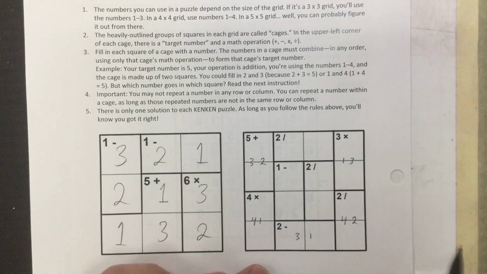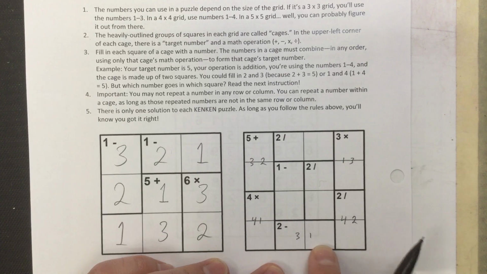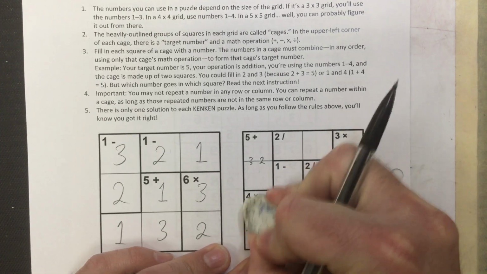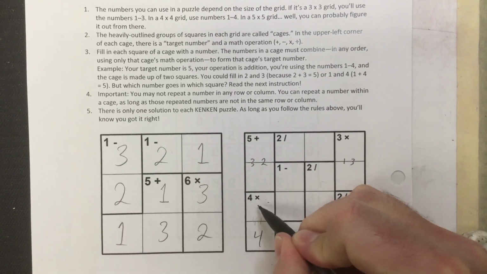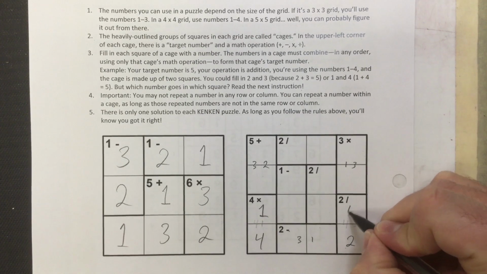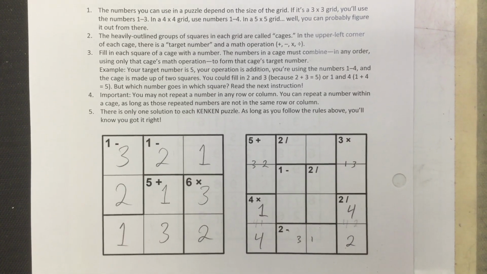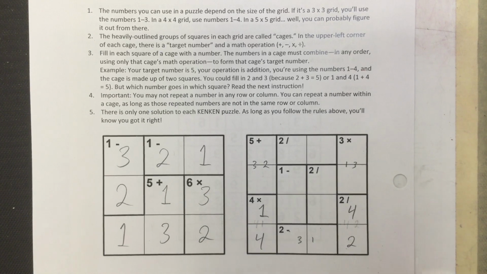Now, once we know that, this 4 and 1: if one of these is going to be 1, this one can't be, so then this has to be the 4, and this has to be the 1. On that same note, we then know that this has to be a 2, and this has to be a 4. Okay? So again, we're going through and using reasoning to figure out what our answers are going to be.